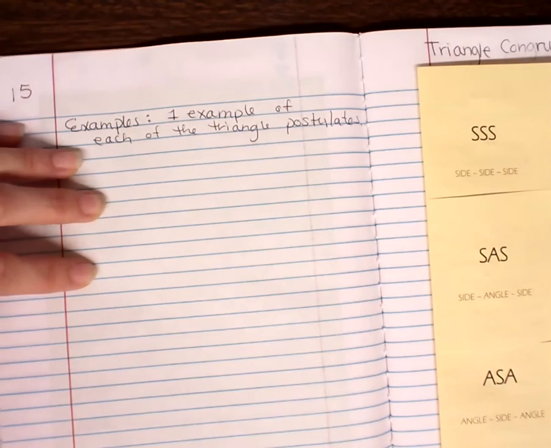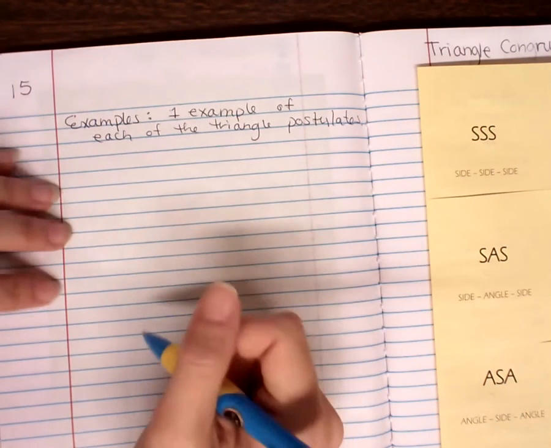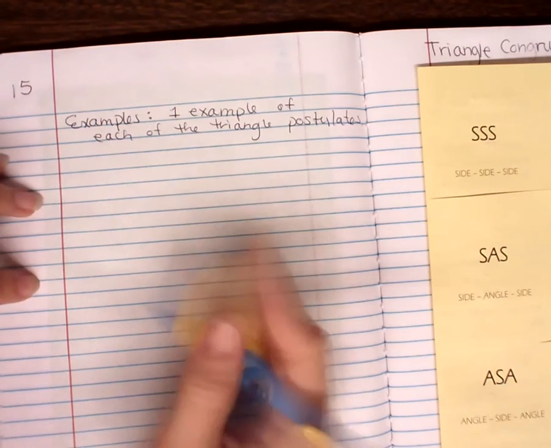And you can come up with those on your own, or you can find examples from the work that we've done in class and copy those here.